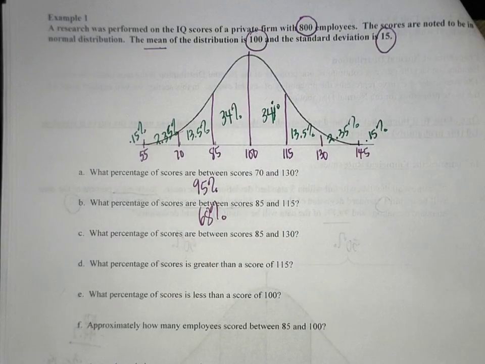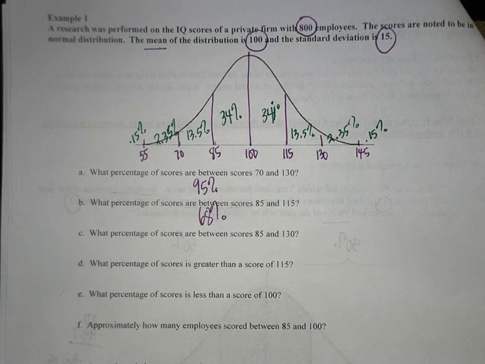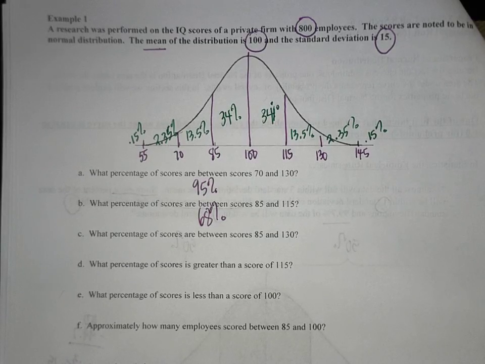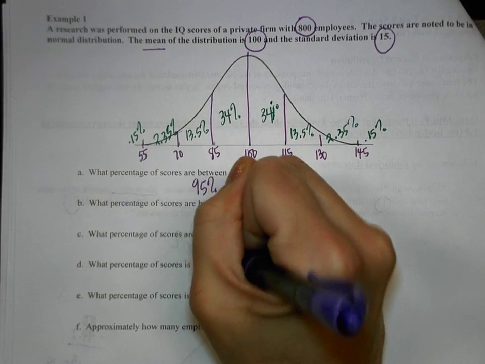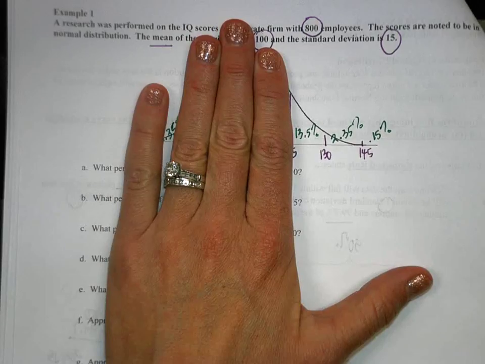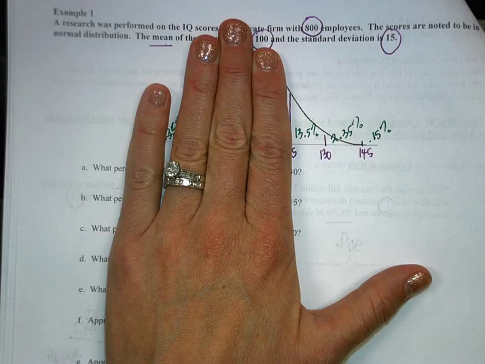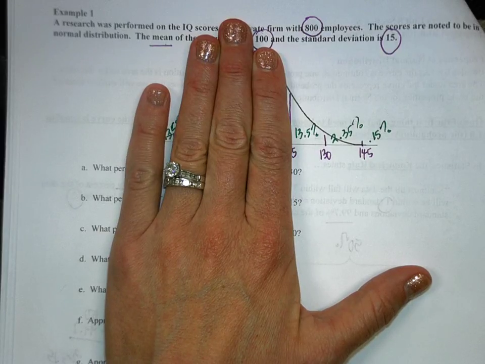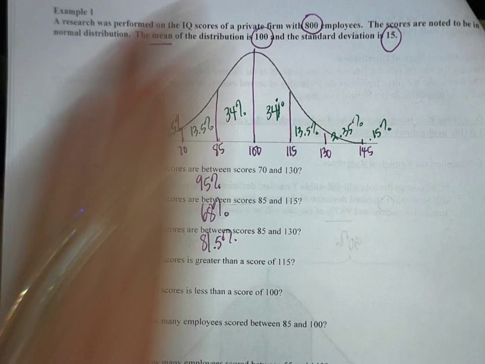Okay, C, I'm going to give you like 30 seconds to get that answer. Okay, what is it? Good job, 81.5%. What percent of the scores is greater than 115? So that means we're going to 115, and anything that's greater, we're adding those up. Very good, 16% is correct.